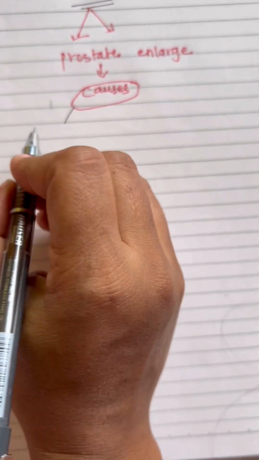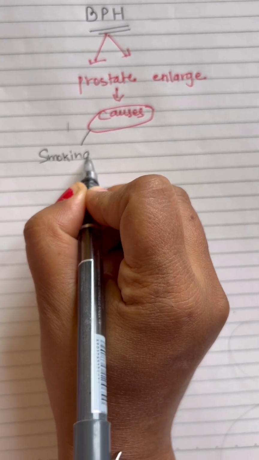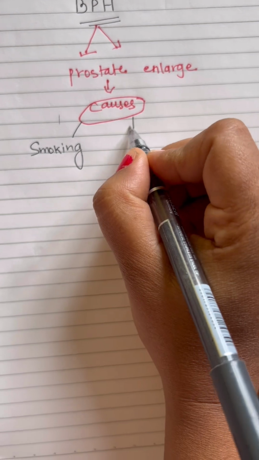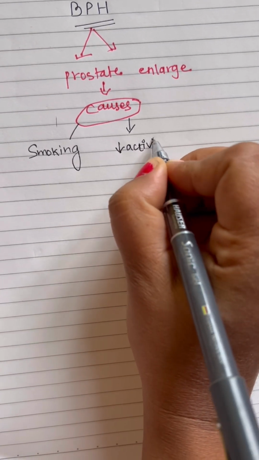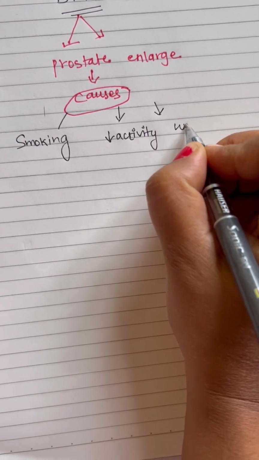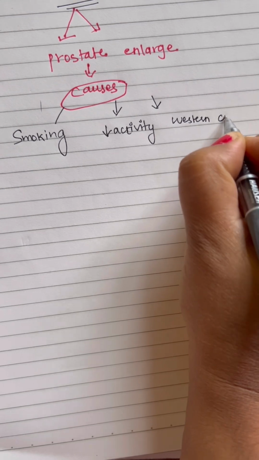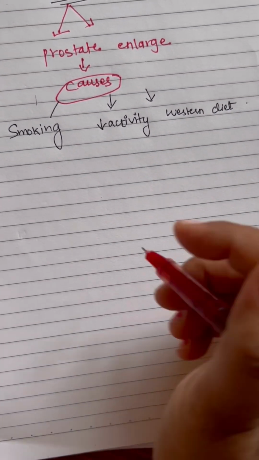The main causes of BPH are smoking, that is the primary cause of BPH, and another option is reduced physical activity, which is also another cause of BPH. Similarly, another most important factor that causes prostate enlargement is the Western diet. So do not forget about this.